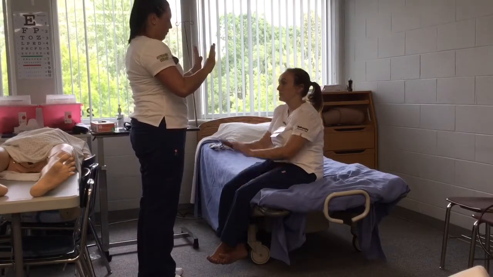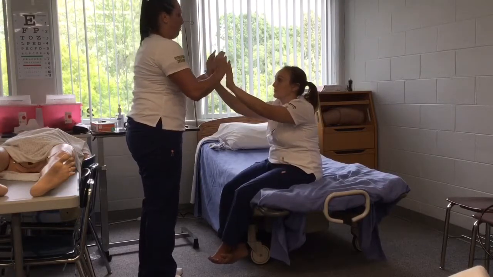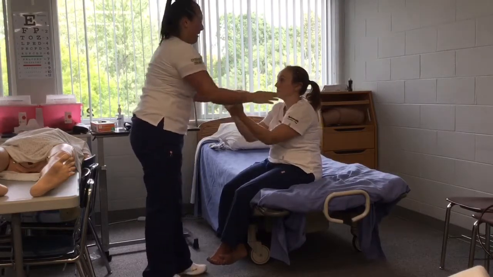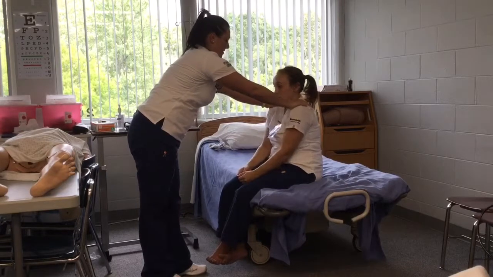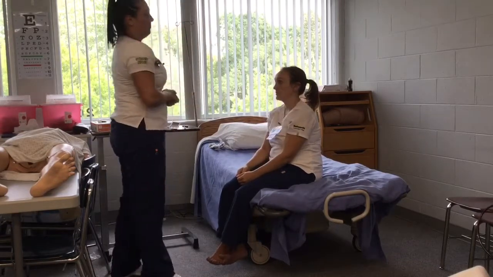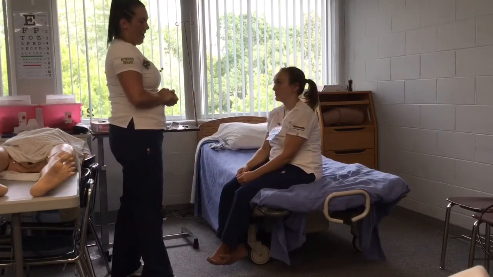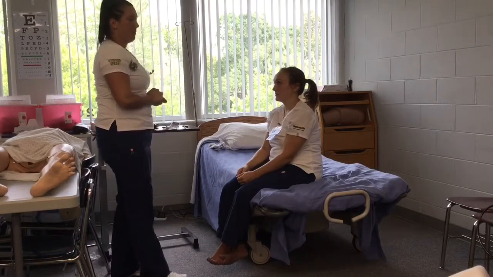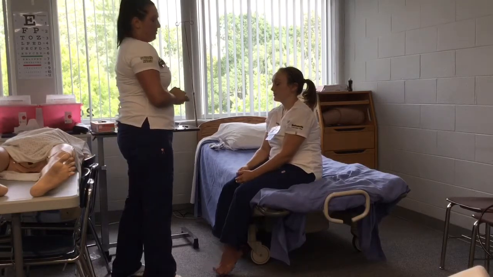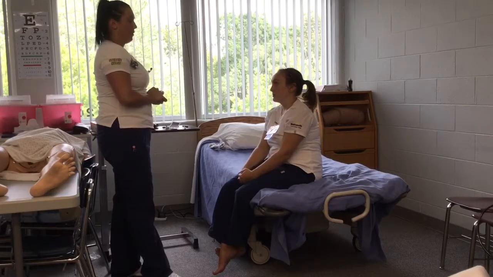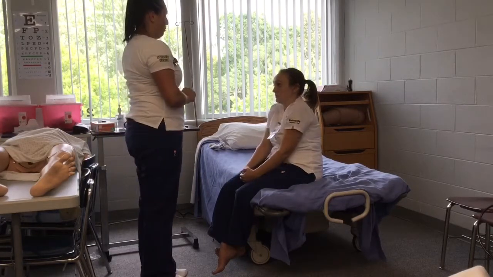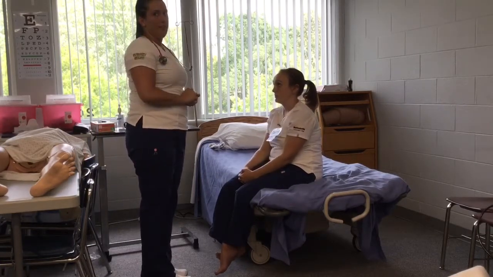Alright, can you put your hands up for me and push against me? Now pull me. Alright, the same with your shoulders, show your shoulders. Alright, grade 5 muscle tone is noted in the hands, wrists, and shoulders. Can you show your shoulders one more time? Cranial nerve number 11 is intact.